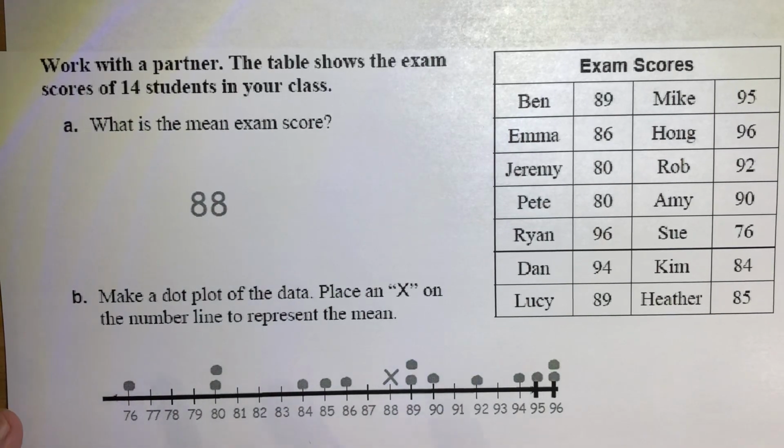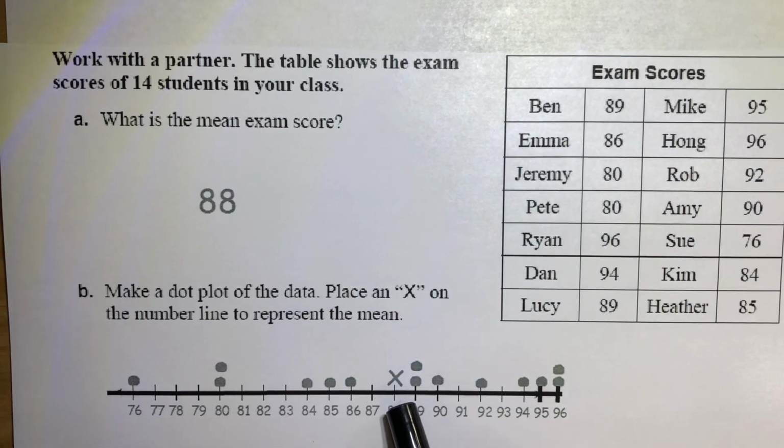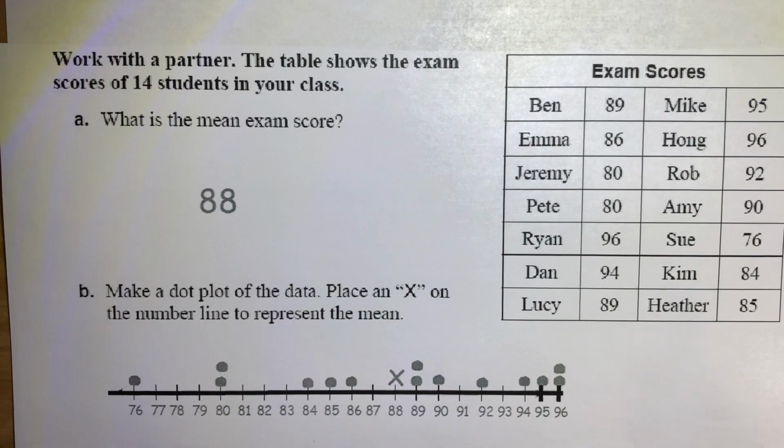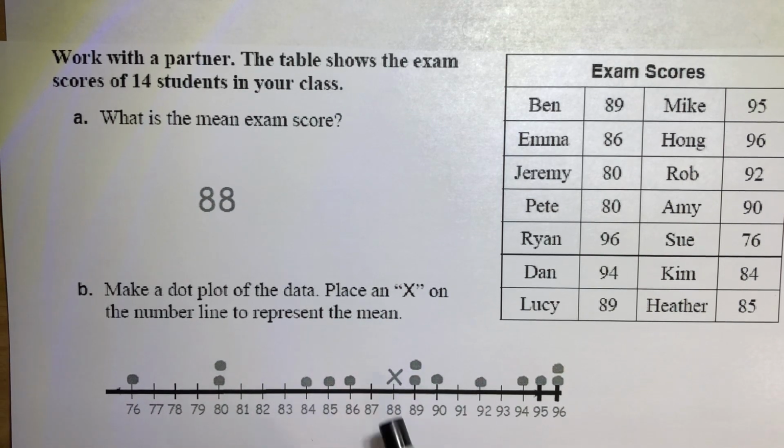Then we put all of their scores on a dot plot, and I've identified the 88, which is the mean, because nobody in the group actually got an 88. But the mean falls kind of right in the middle of where the data is, which makes sense because the mean should be representative of everybody's scores. But we want to make sure we're recognizing that the scores varied quite a bit. And so what we're going to do is notice how far apart they are, and they don't all really cluster right around the mean. That tells me that this data is very spread out.